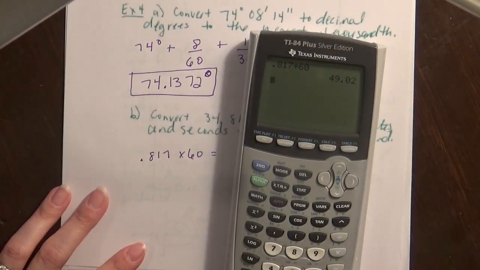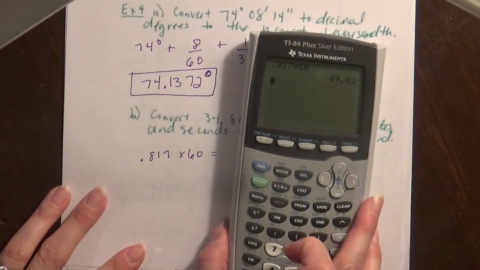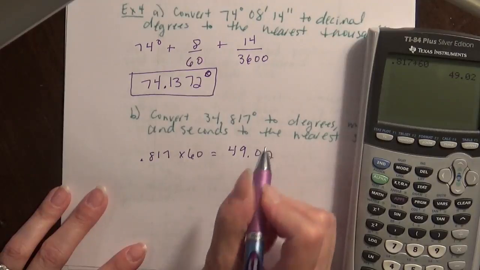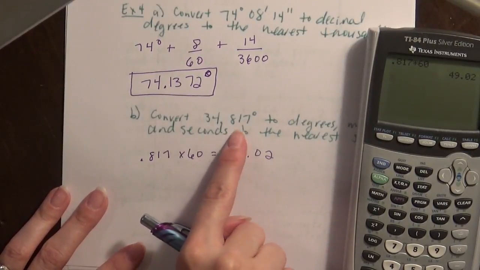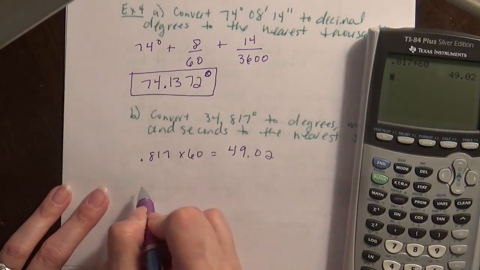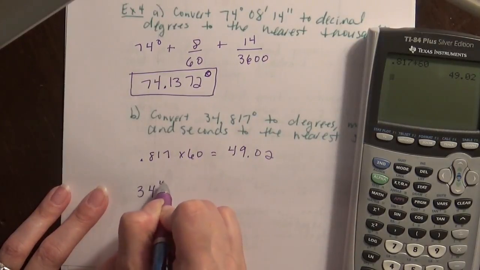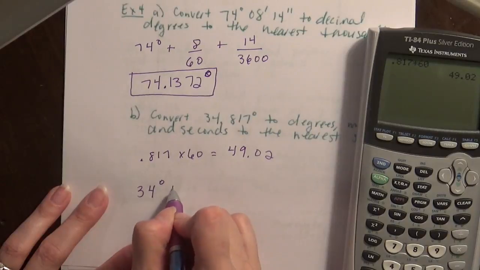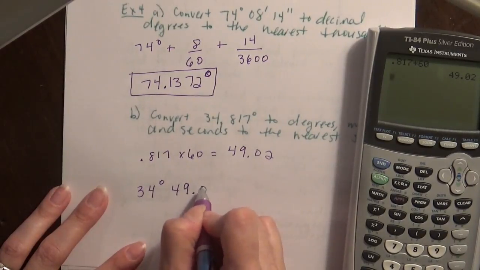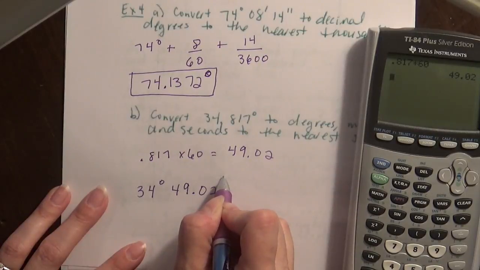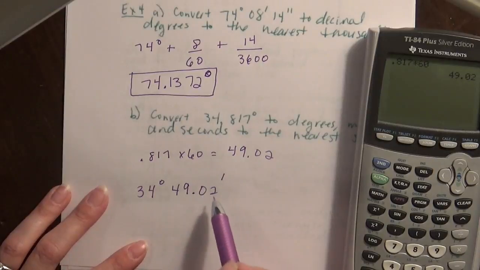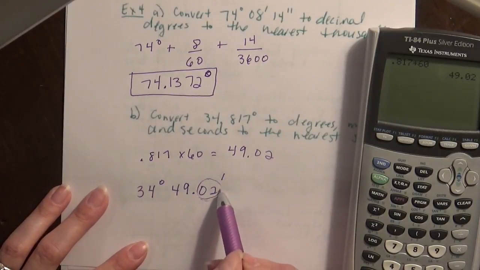That's giving me 49.02. So this is putting the 0.817 into minutes for me. So at this point, I can say that I've got 34 degrees, 49 minutes. I've actually got 49.02 minutes. But I need to get this into seconds. So this decimal portion needs to be converted into seconds.